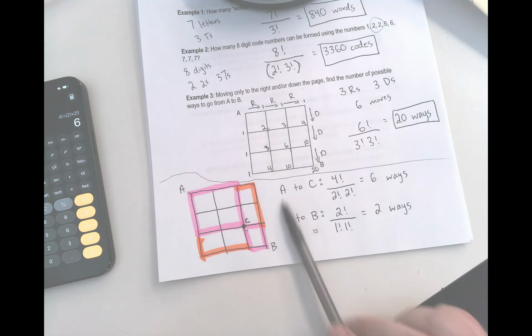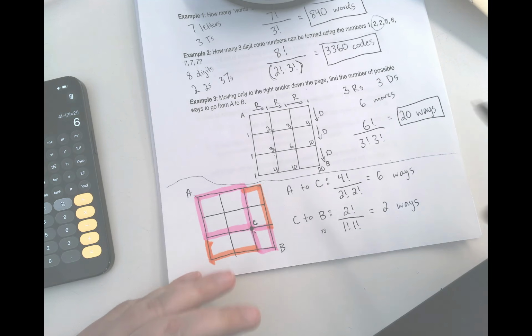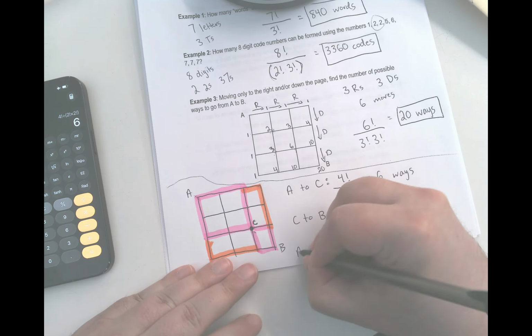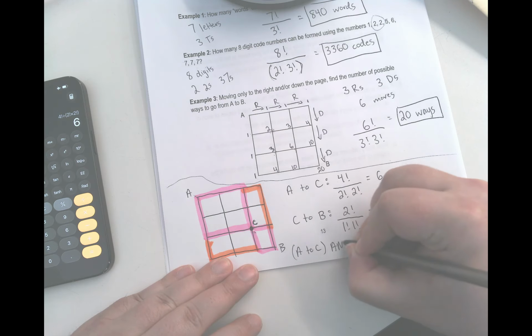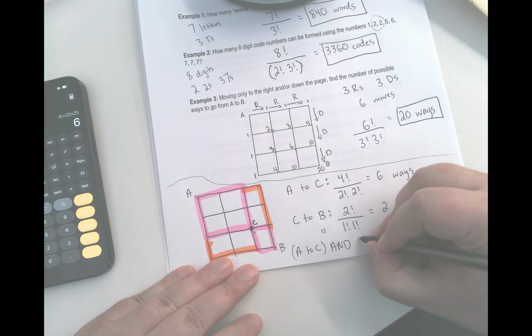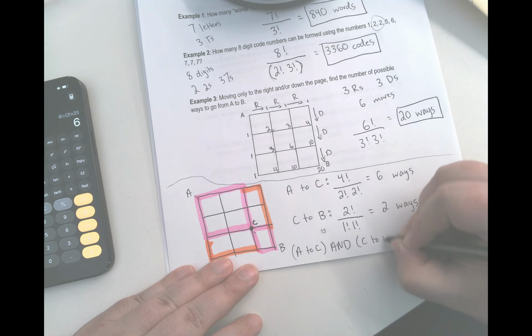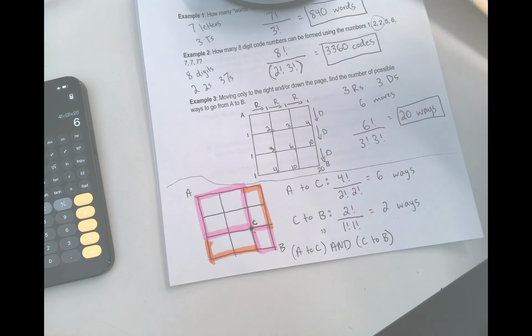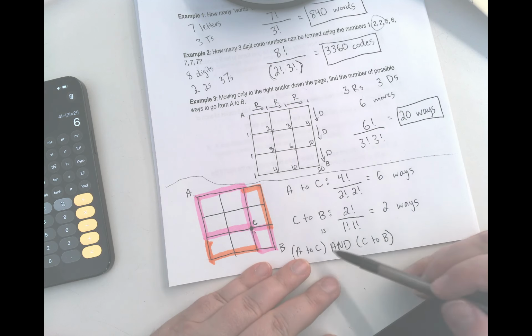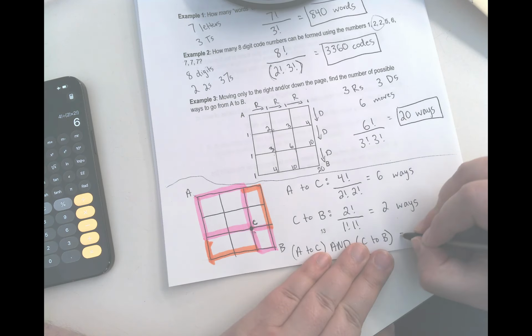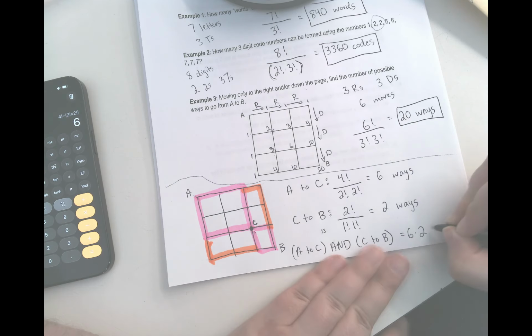Now, the reason why we multiply these numbers together is because we want to go from A to C, and then, and this is the key word, and from C to B. One of the things that we talked about earlier in this unit is that when we are considering the case for and, that is when we multiply our things together. So that's why we multiply 6 times 2, which is 12 possible ways.